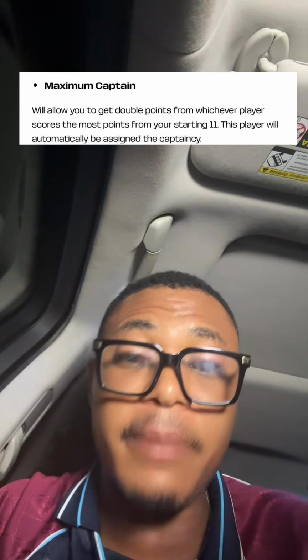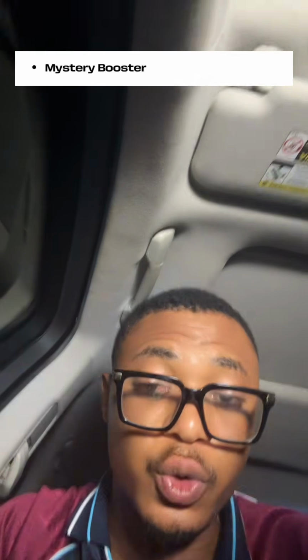We also have the maximum captain, which means at the end of that game week, when activated, your player that has the highest points will be selected as your captain. We also have the mystery booster, which is yet to be revealed. But to read more and understand more about this, just go to the FIFA Fantasy app and read more about it.